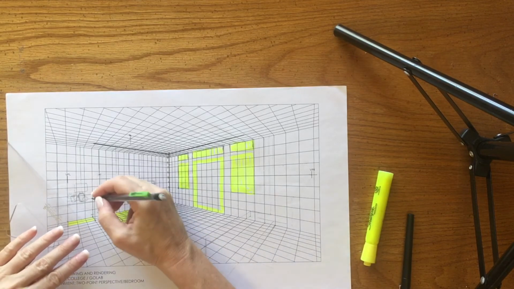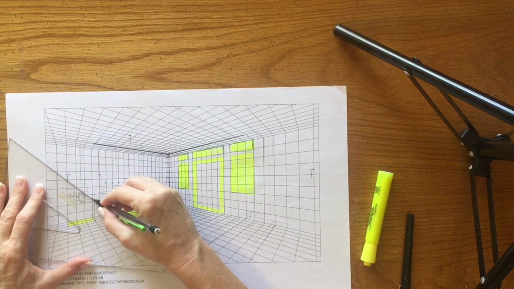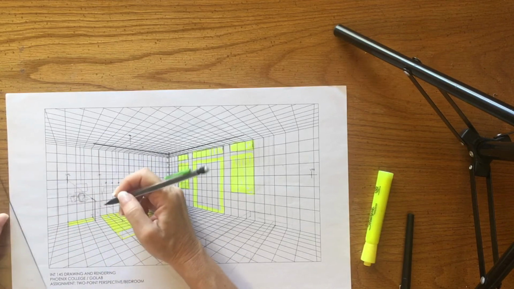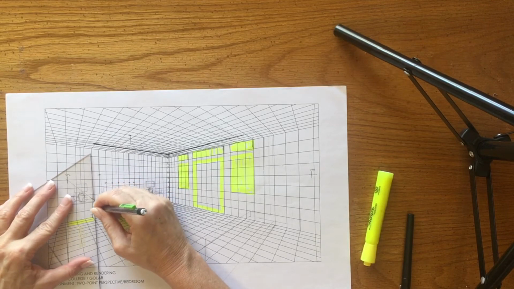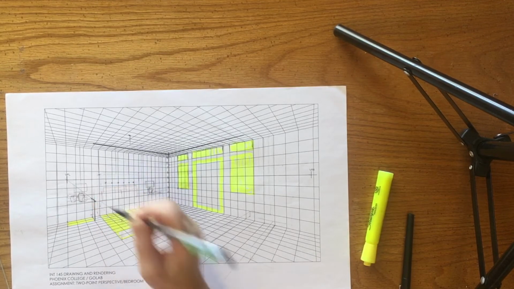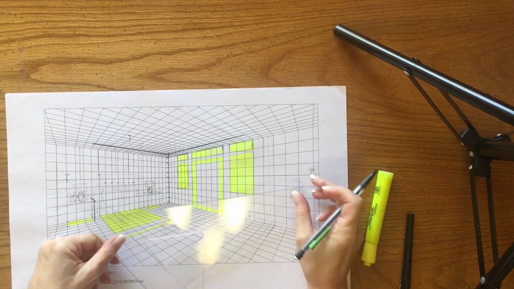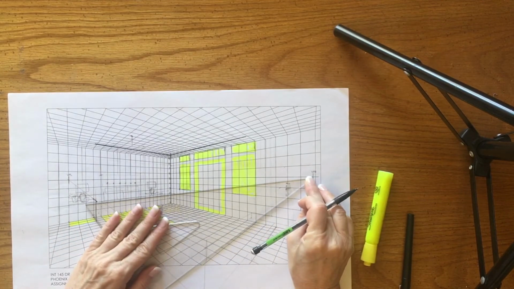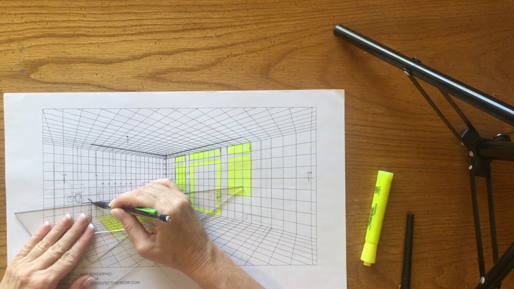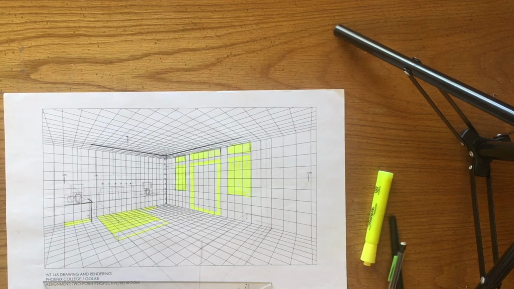Then I'm going to go from that point. So here's my vanishing point, I'm going to come through, and where it hits that front vertical line, I have the front corner and then the next point of my nightstand. And from where that point hits the vertical line, I go through the vanishing point, all the way over, and I've formed my nightstand.